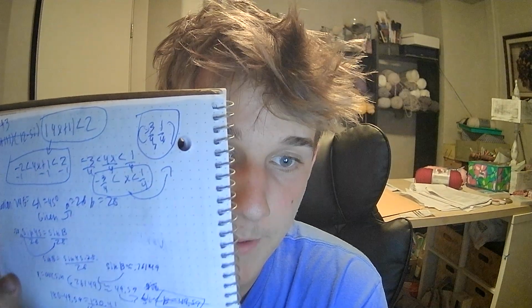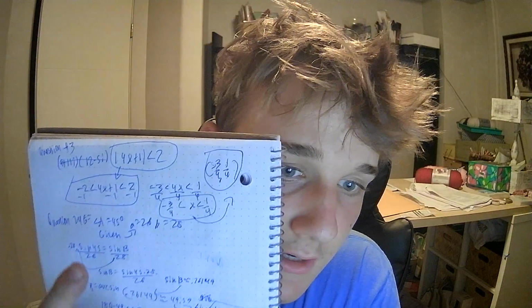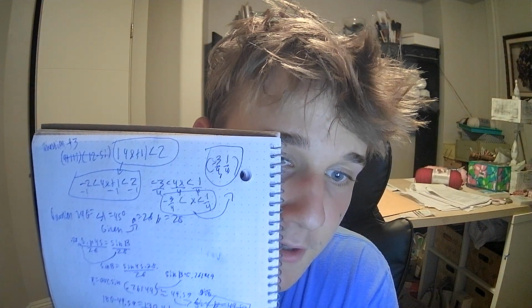And then for number 24, we are given a measurement of 45 degrees, a length of 26 for A, and a length of B, which is 28. We set up a sine equation, so sine A over A equals sine B over B right here. So you get sine 45 over 26 is equal to sine B over 28.